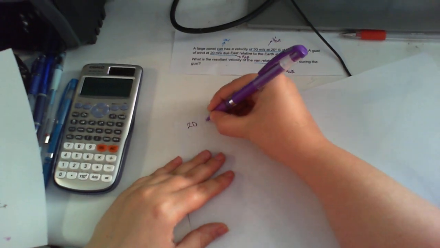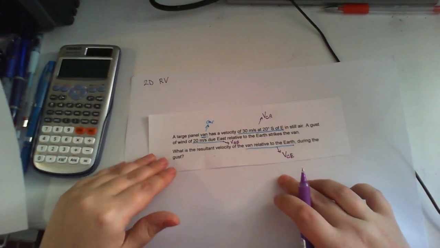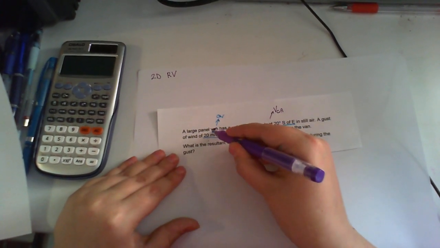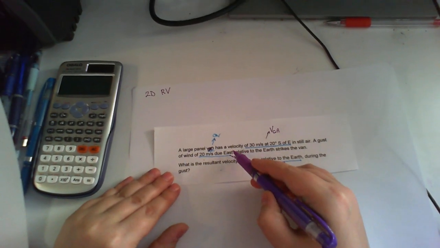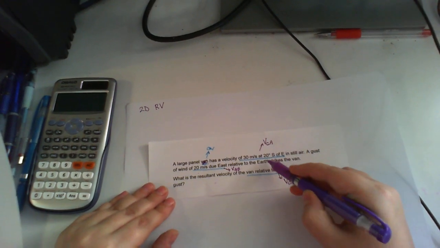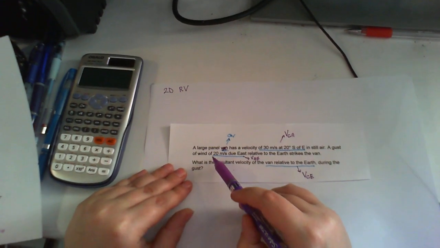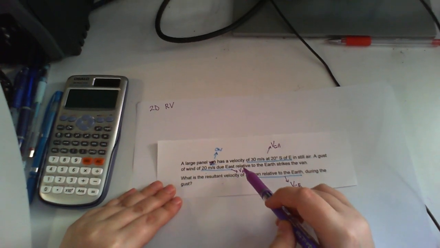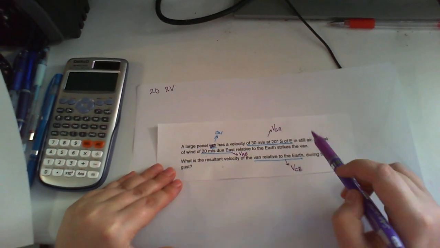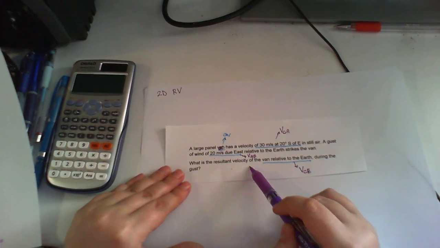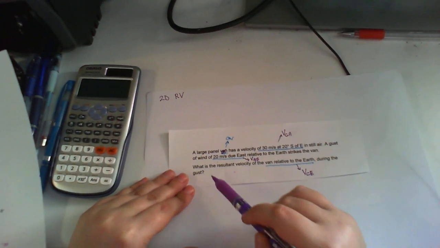Okay, here we go. Let's do some 2D relative velocity. Let's start off with our question. We have a large panel van that has a velocity of 30 meters per second at 20 degrees south of east in still air. A gust of wind of 20 meters per second due east relative to the earth strikes the van. What is the resultant velocity of the van relative to the earth during the gust?